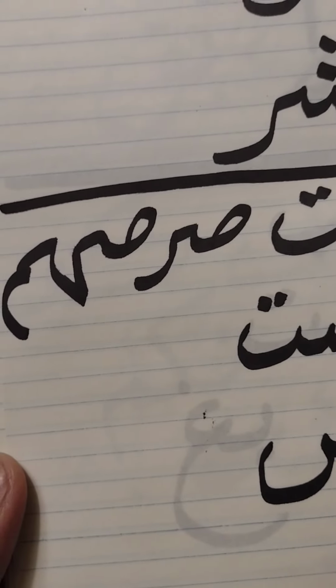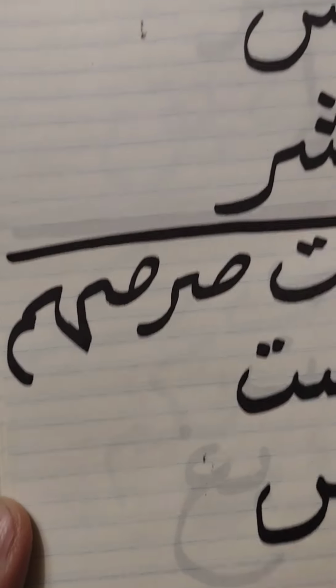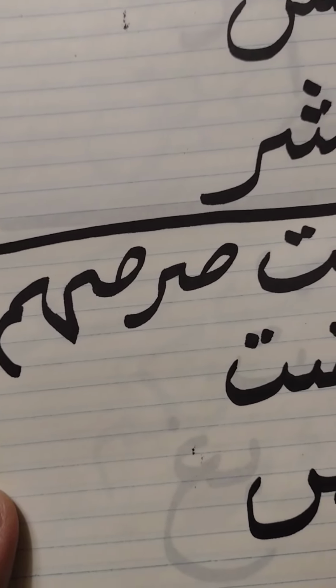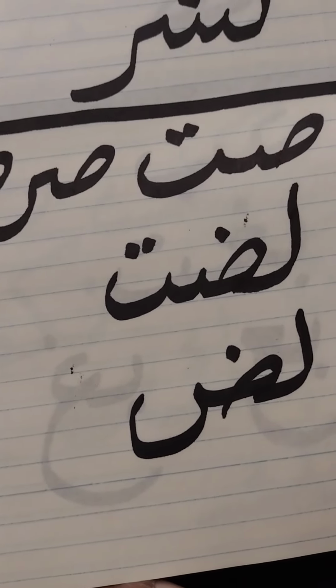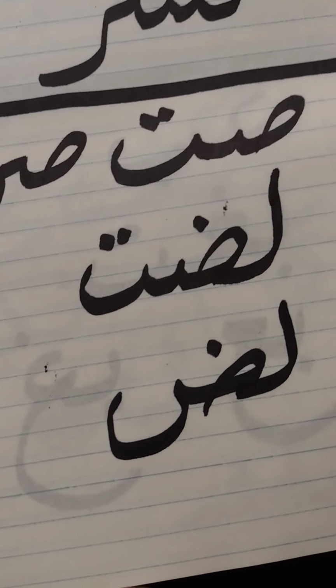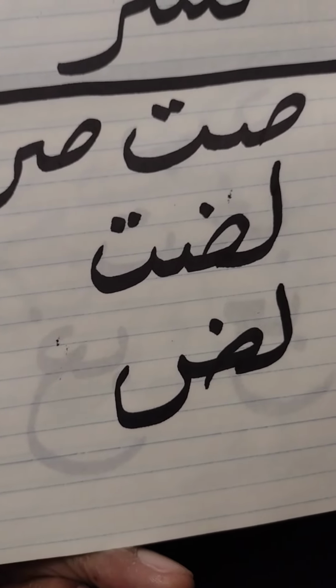So if you connect the sod to a ra or a ha, then you get the hump again. But if you're not connecting to a ra or a ha, then you retain the chair, like I've shown here in the middle of the word: lam, bad, dat. But if you have it at the end of the word, then you retain the bowl and there's no chair.